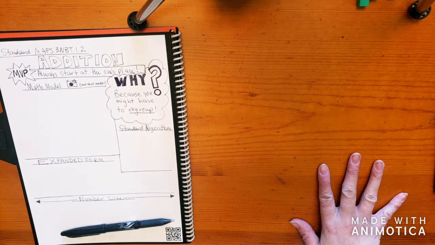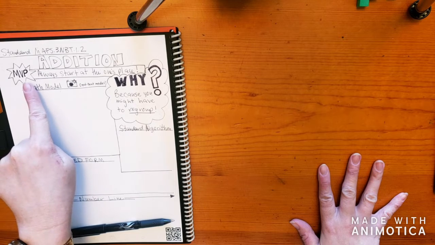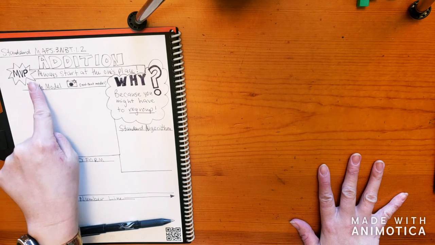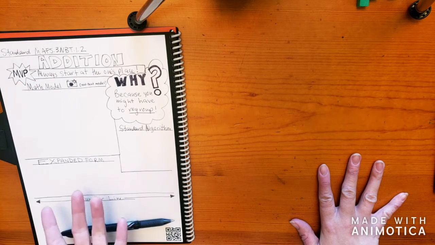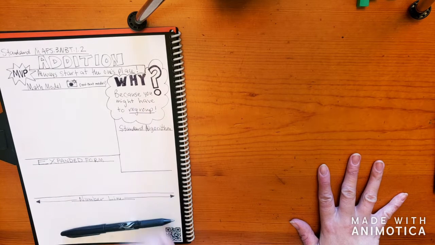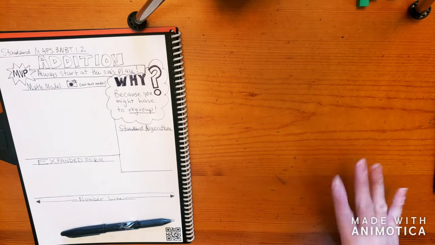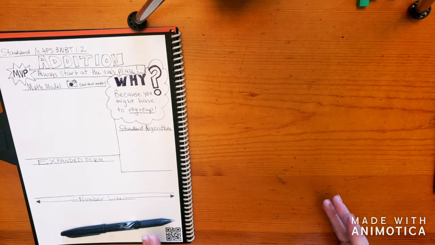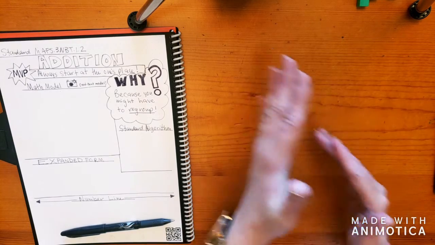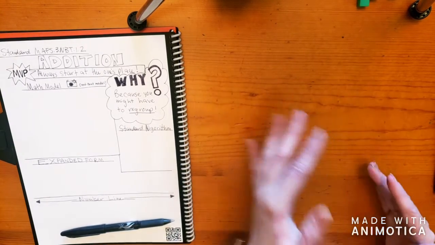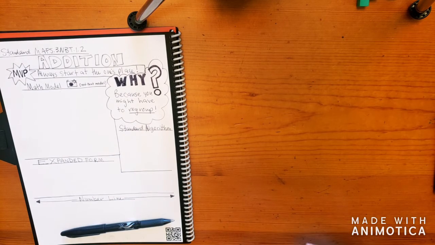So you always need to start at the ones place as the MVP, most valuable point. We always start at the ones place. Why? Thank you for asking why. It's because you might have to regroup. You might have to make things go from the ones place to the tens place, from the tens place to the ones place. You don't know what you're going to have to do, so you want to be prepared for whatever that is. We're going to start with an addition problem.